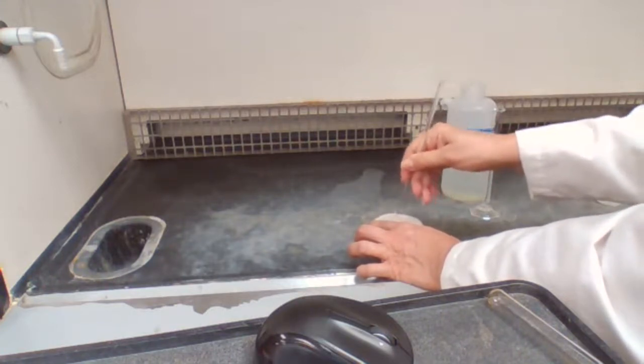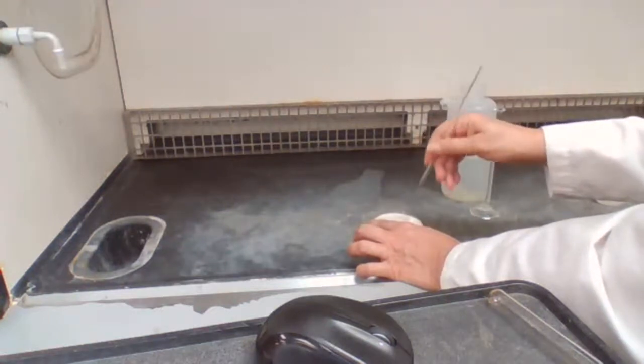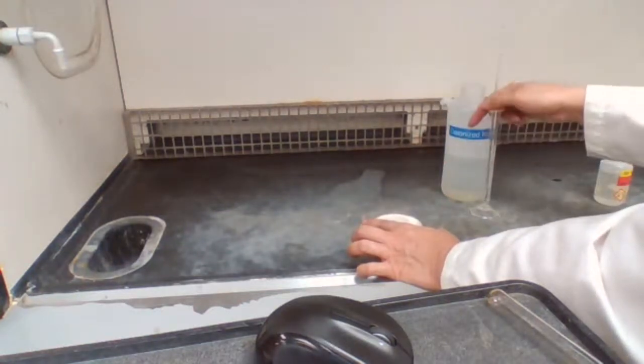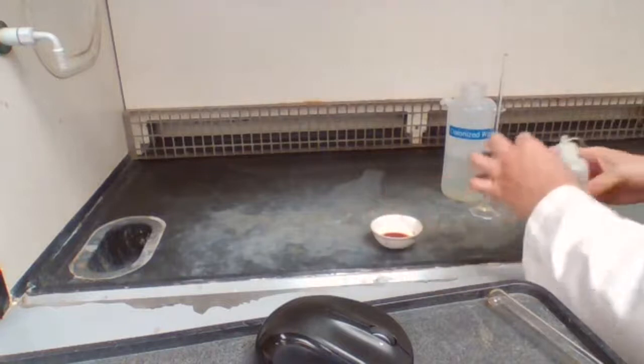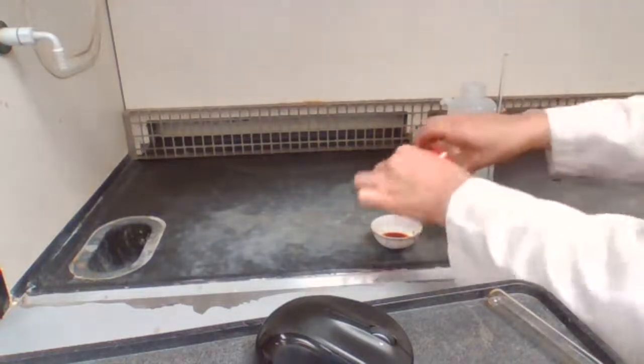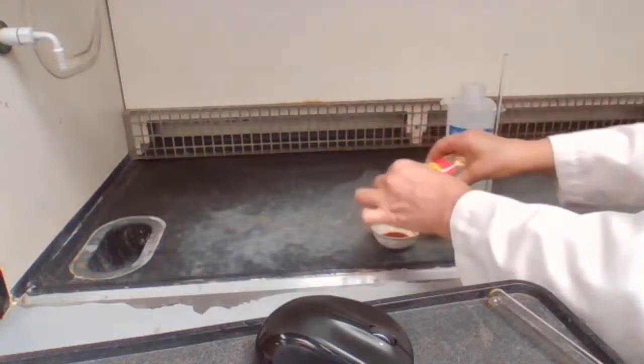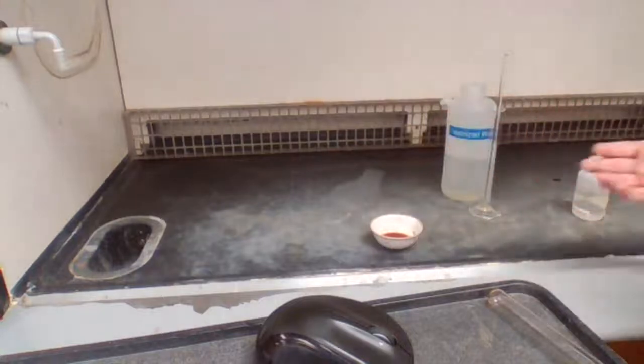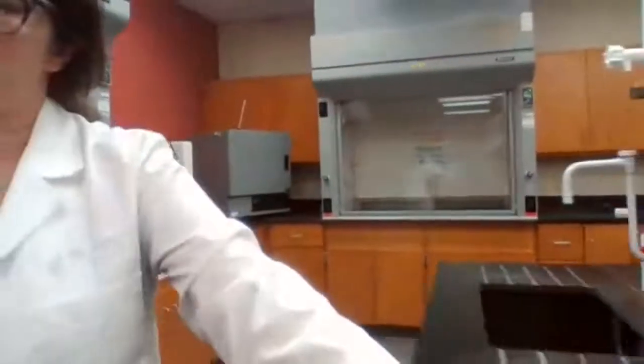Okay, I'm going to leave this in the fume hood and you can go ahead and measure the mass of the empty stoppered test tube.